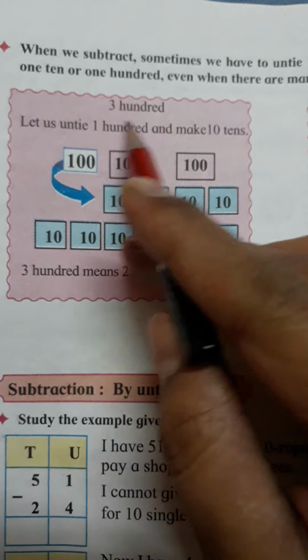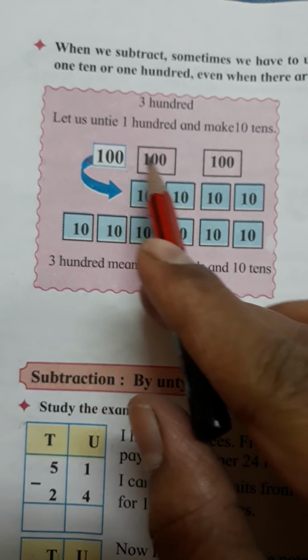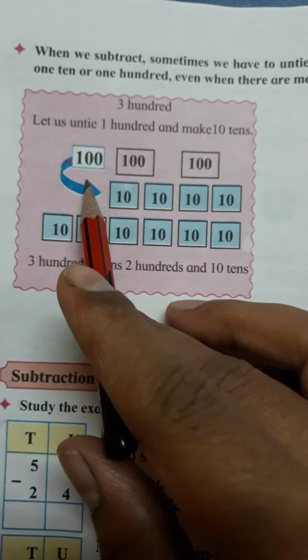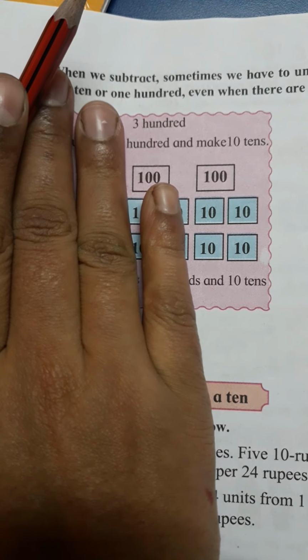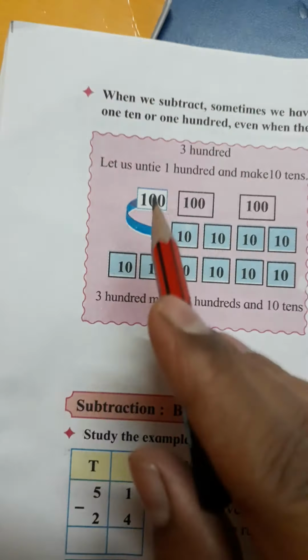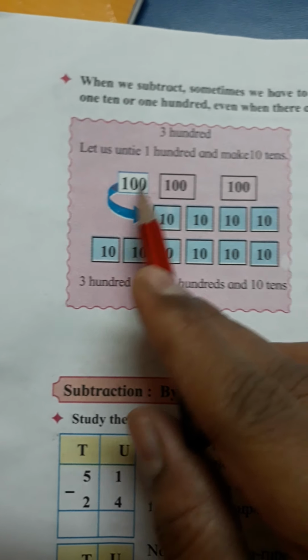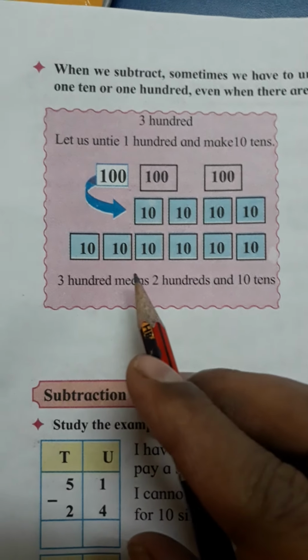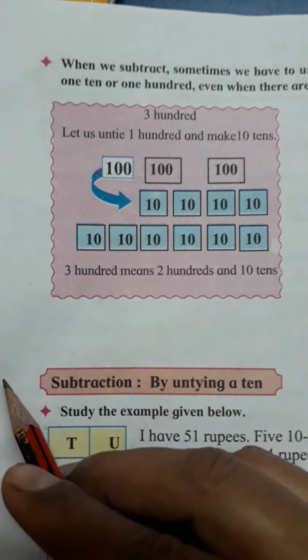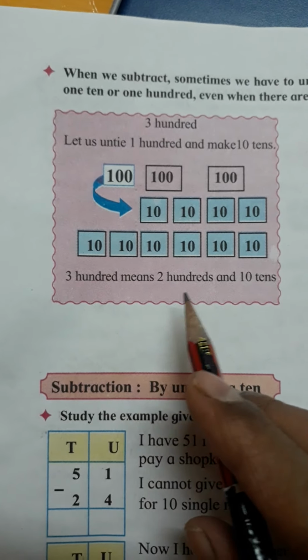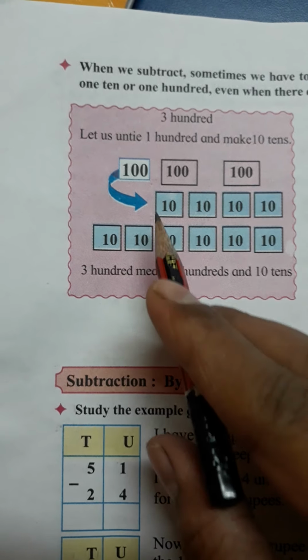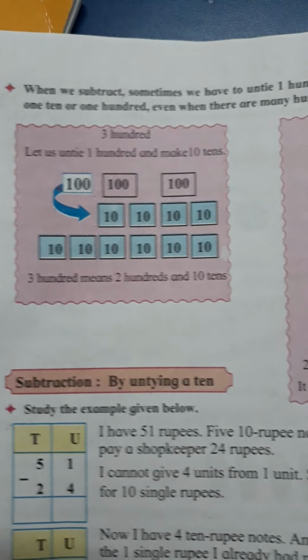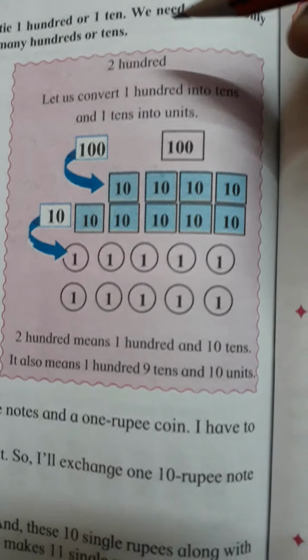Look, now I have 300. 1, 2 and 3. If I untie 100 from 300, so how many are left? Only 200. But what about this 100? I get the exchange of 10 rupee notes. So how many tens? 10 tens. So 300 means 200 and 10 tens. Understood, students?